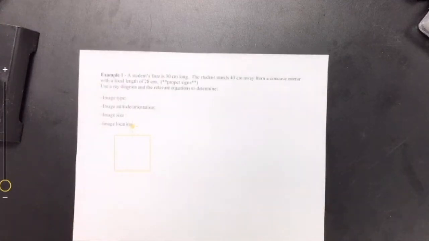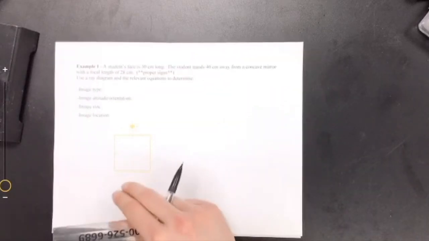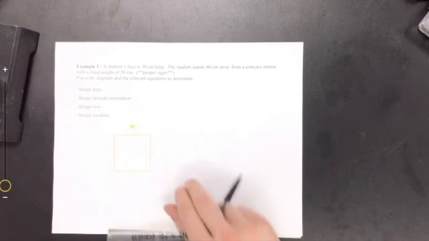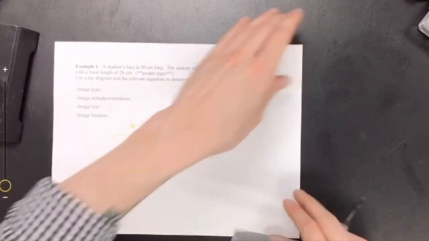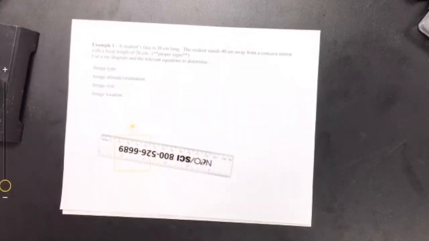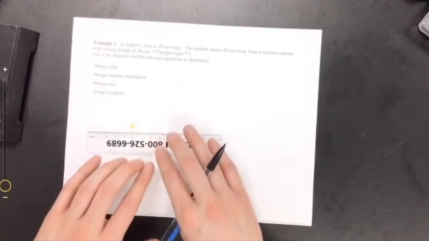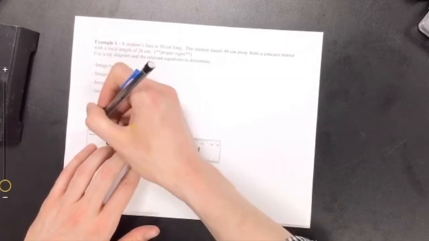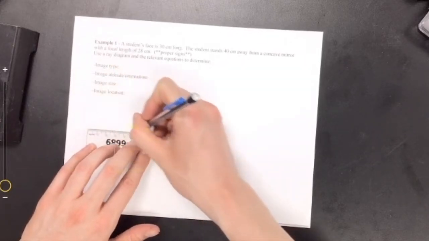Okay, so the next one in your notes, let's get some practice actually trying to use a ray tracing diagram to solve a problem. And then we'll jump into using the equation. So ray tracing diagrams are a good tool. Sometimes they can tell you everything you need. The equations are good too. Sometimes you use one to check your work for the other. Realistically, the equations are less work, but there's something very satisfying about a good ray tracing diagram.